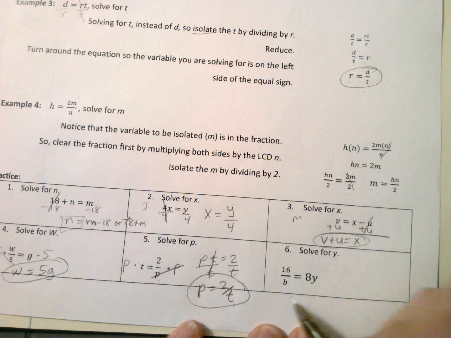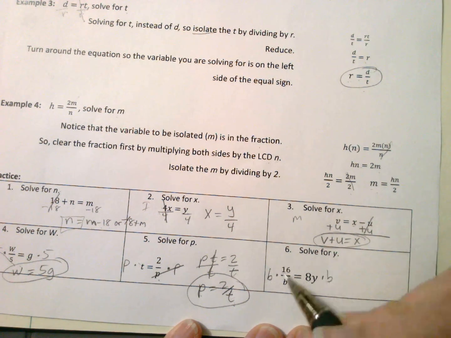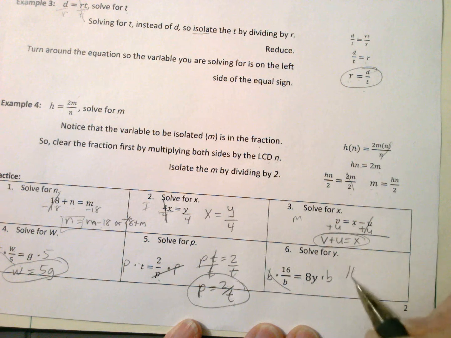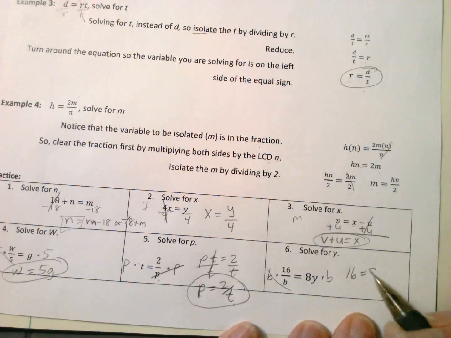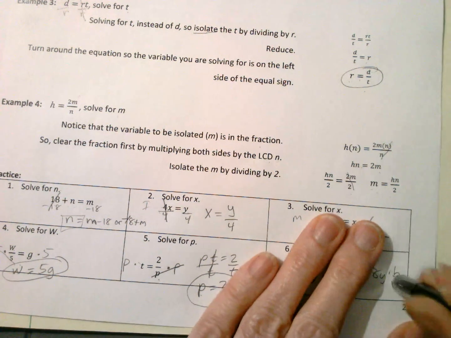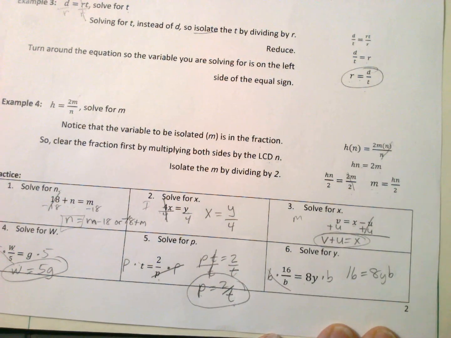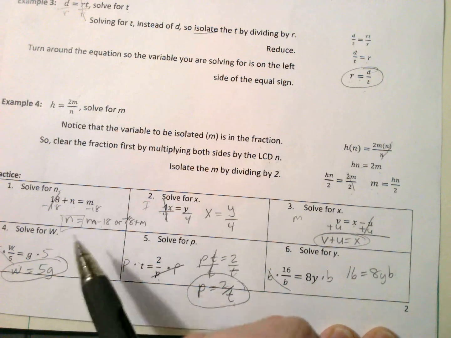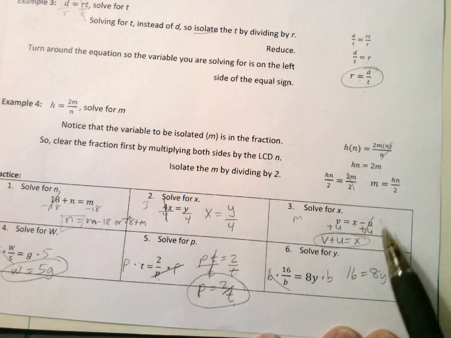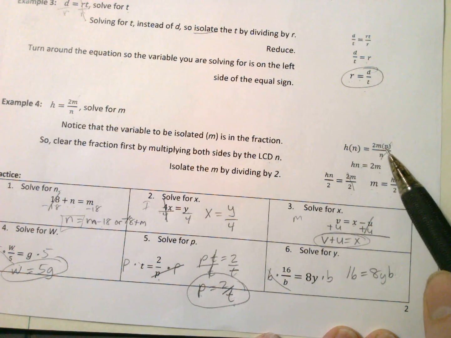All right, this last one, I'm not sure what I'm solving for yet, but I need to get the b off the bottom, I'm sure. So this is going to be 16 equals 8y times b. So you can put it like that, or you can just throw the b in here. Even the one that had the little parenthesis, this is just 2mn, right?